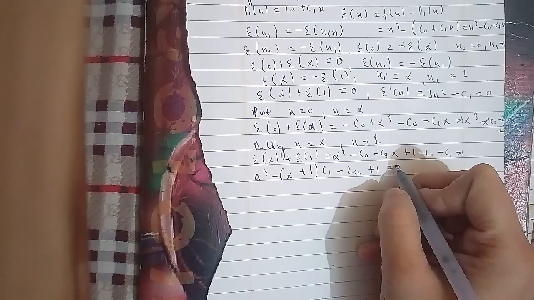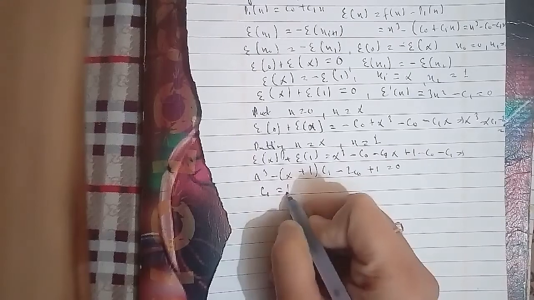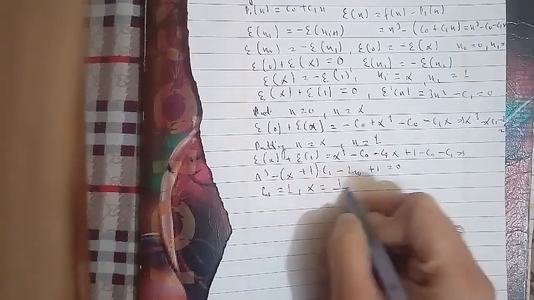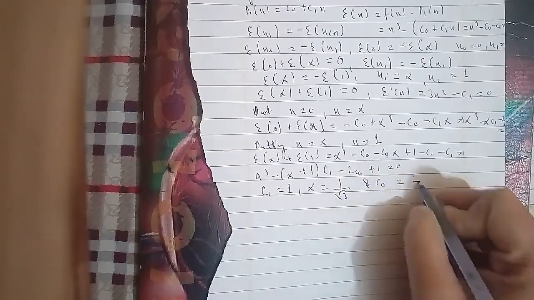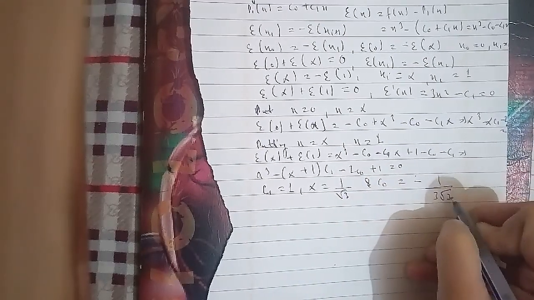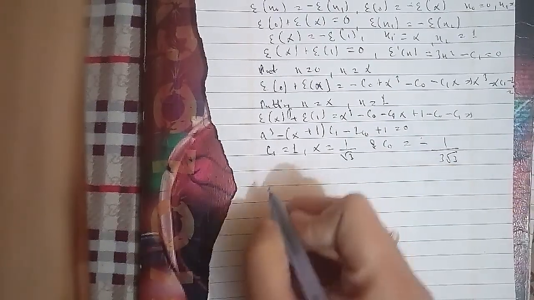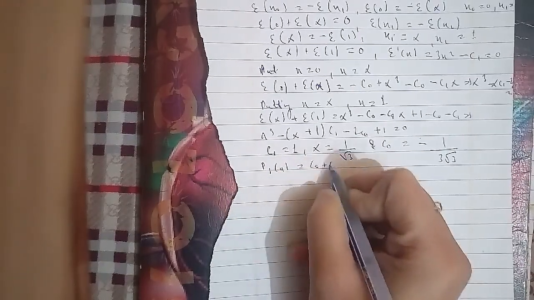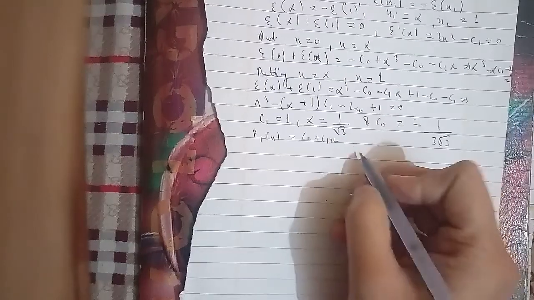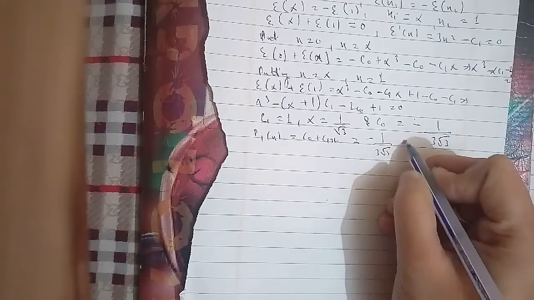Solving the equations, we get c1 equals 1, alpha equals 1 upon under root 3, and c0 equals minus 1 upon 3 under root 3. Hence Chebyshev's approximation becomes p1(x) equals c0 plus c1x, which gives x minus 1 upon 3 under root 3.